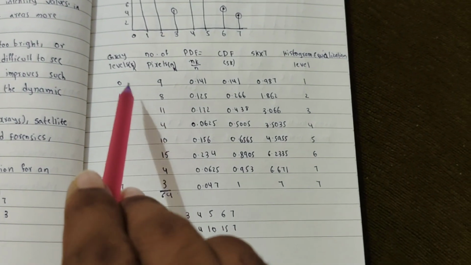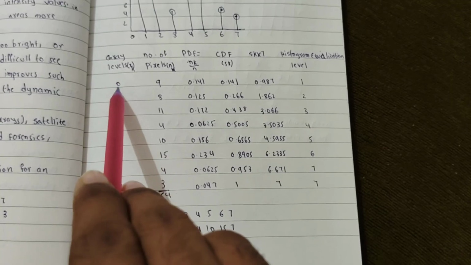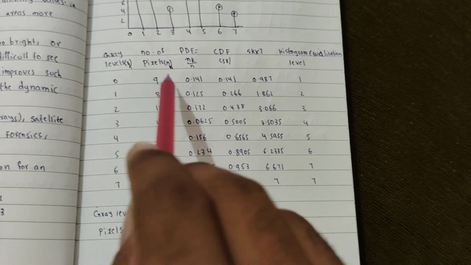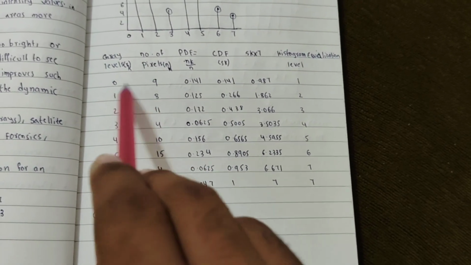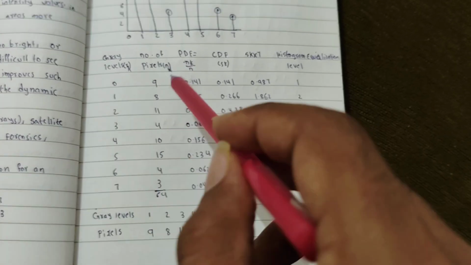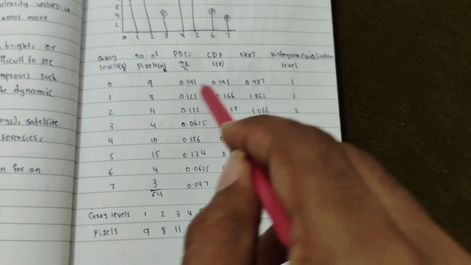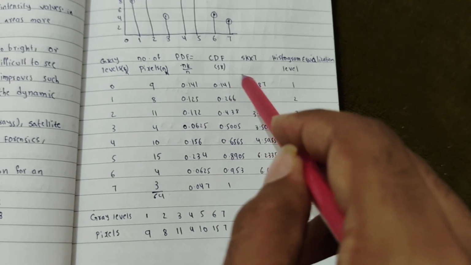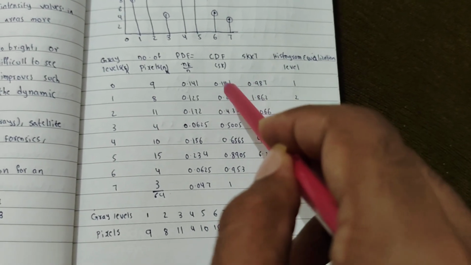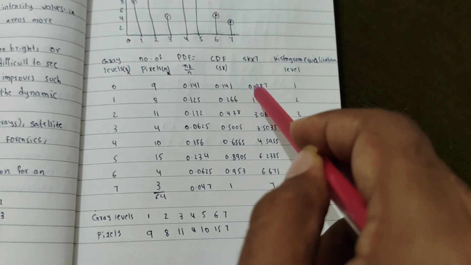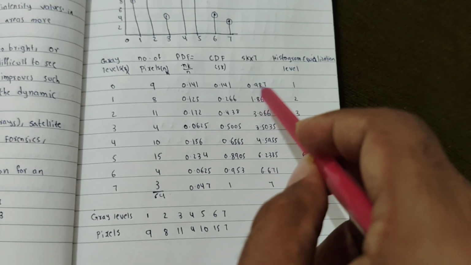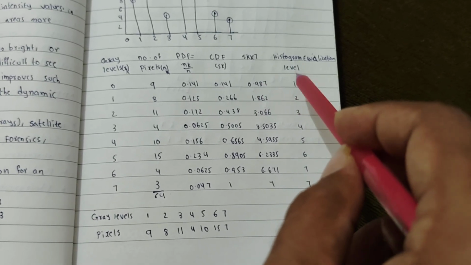First is the gray level 0 of the input. The number of pixels we have is 9, which will be given in the question. And PDF is 9 by 64, so this is 0.141. CDF is 0.141, the same for the first row. And SK into 7 is 0.141 into 7, that is 0.987. We will round this off to the nearest integer, which is 1.